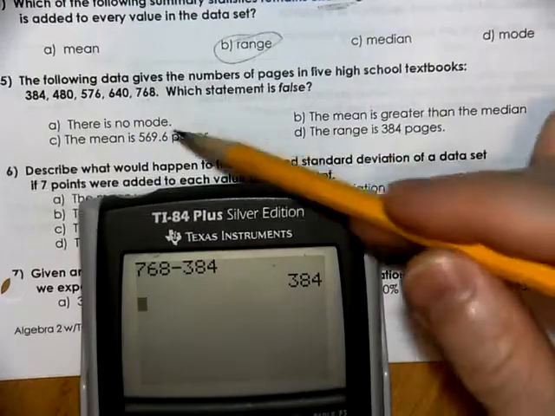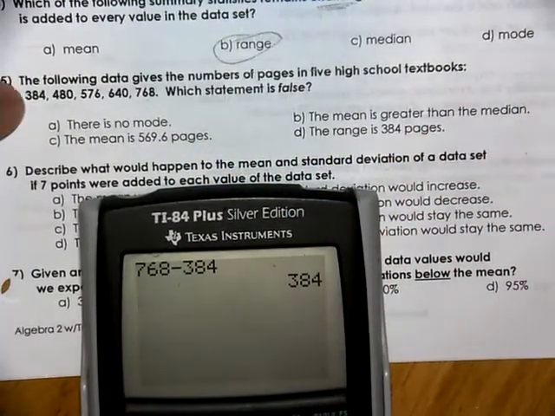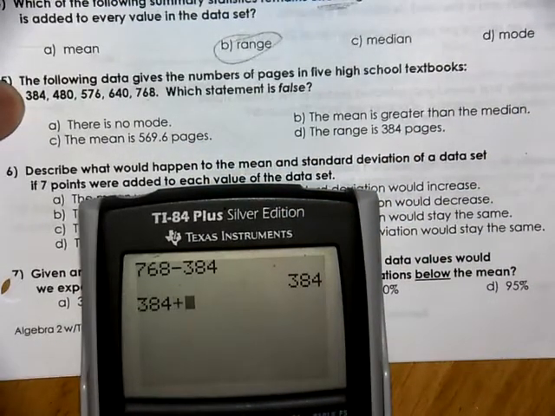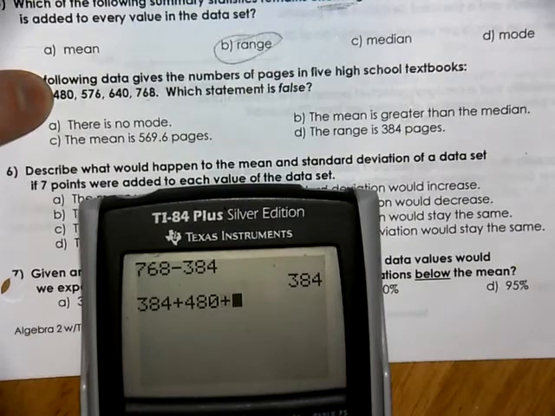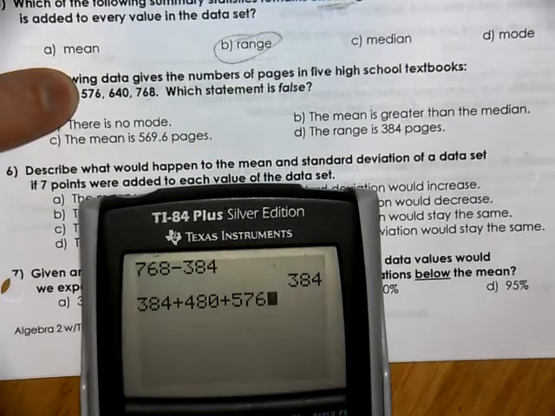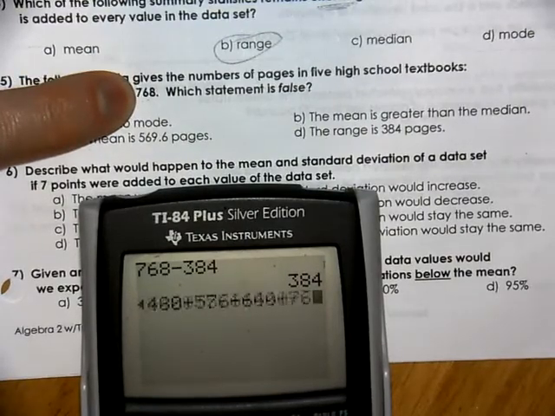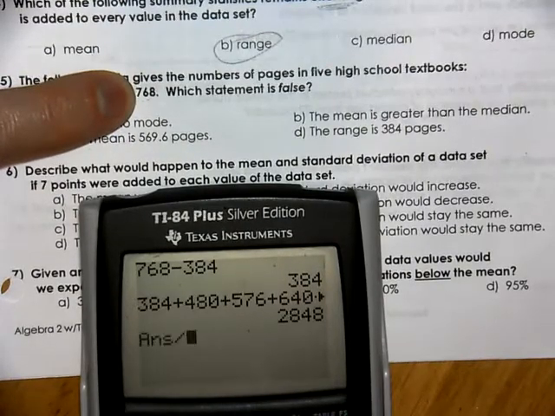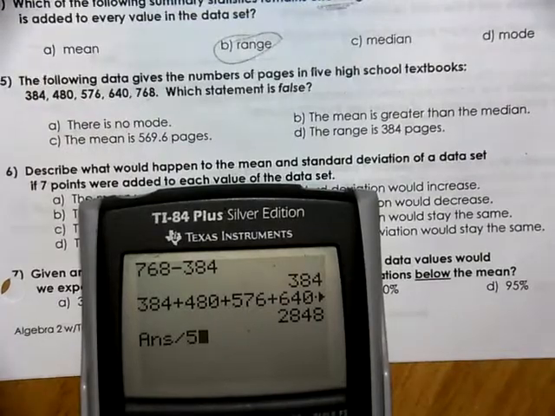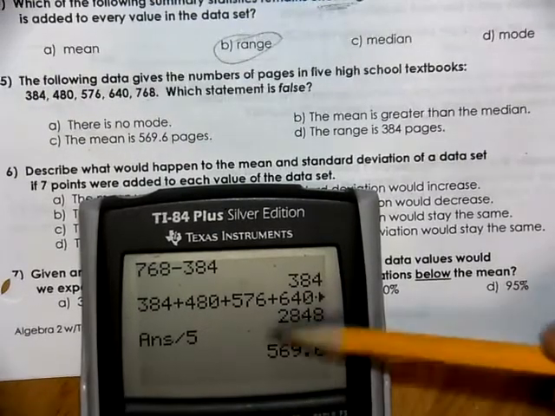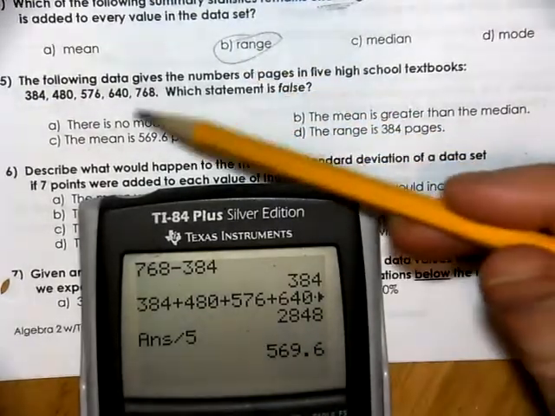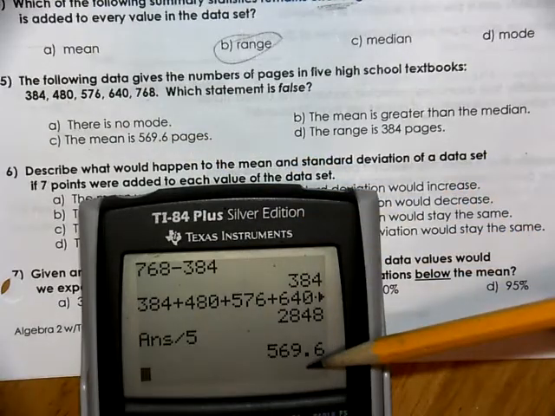So now we need to talk about and figure out what the mean is. So we got our average of 569. The mean is 569.